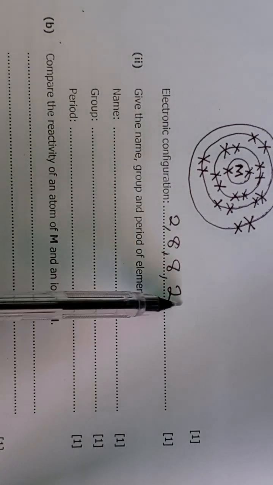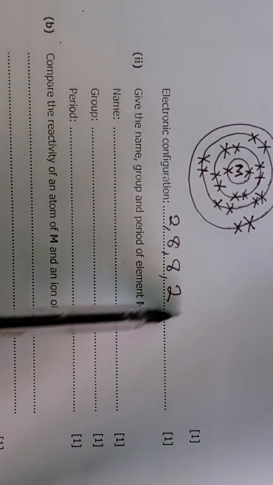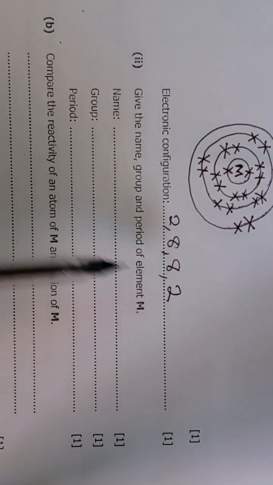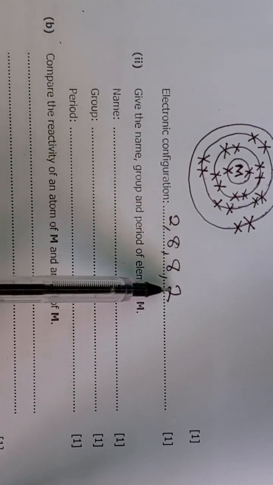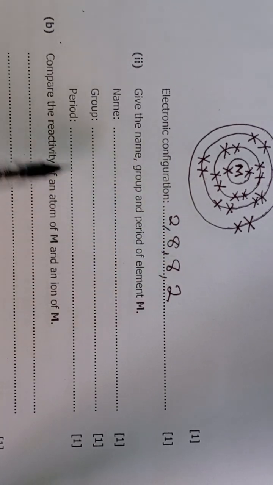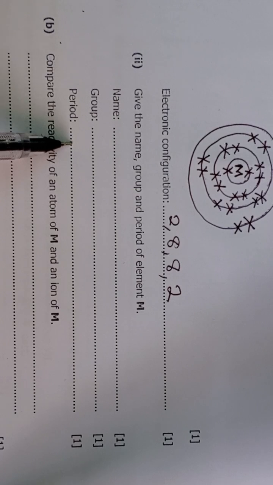So this one has 2 electrons in its outermost shell, so it is coming from group 2. Then we have 1, 2, 3, 4, we have 4 shells. So that simply means that it is coming from period 4.